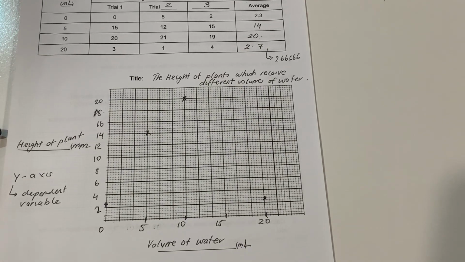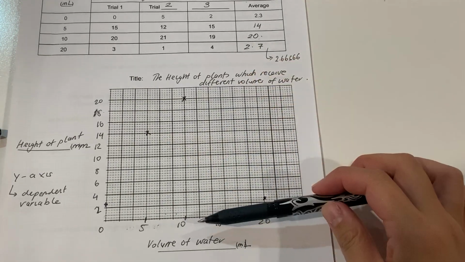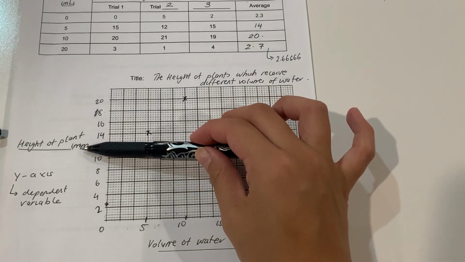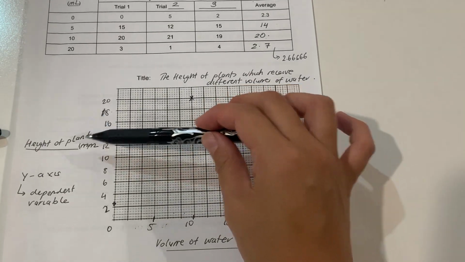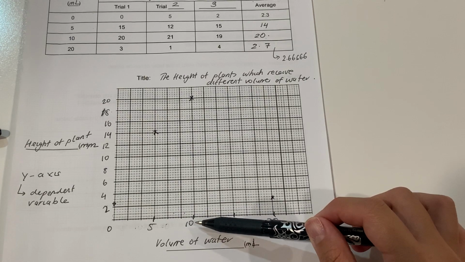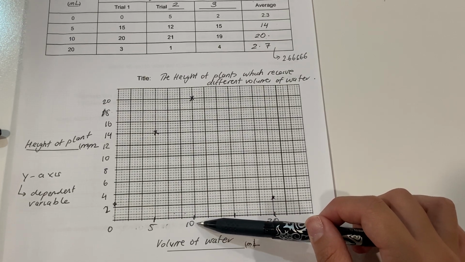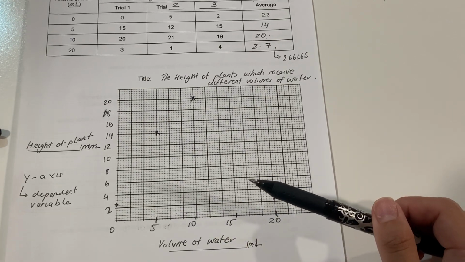Now, if you have a look at this data, we can clearly say that the plant was the tallest, or had the greatest height, when it received a volume of 10 mils of water every single day.